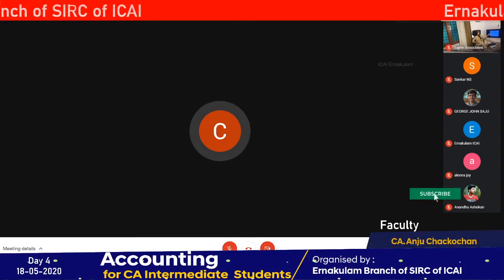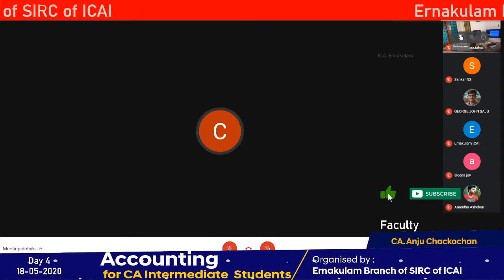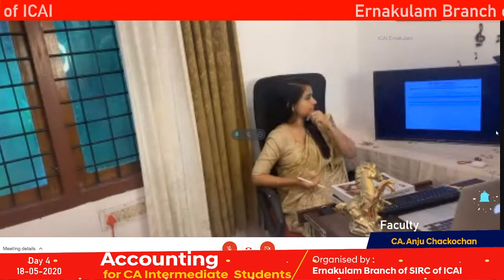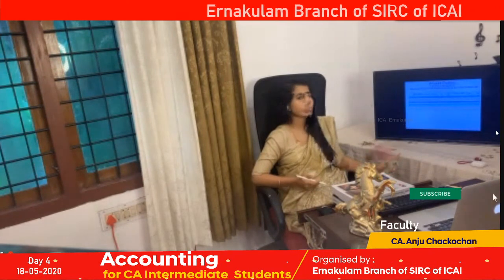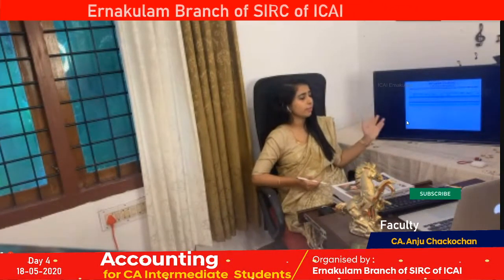So it is 6 columns on one side and 6 columns on the other side. Not 5, you will need 6 columns: particulars, reference column, department X, department Y, department Z, and the total column. Similarly, you will do it on the credit side also.